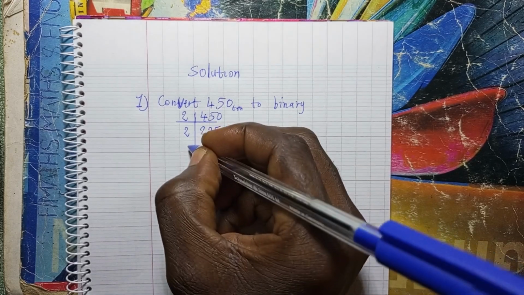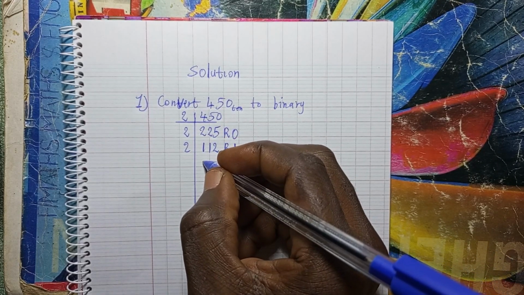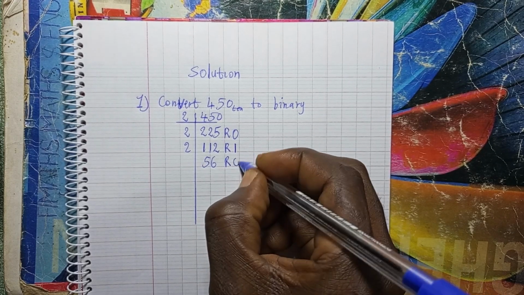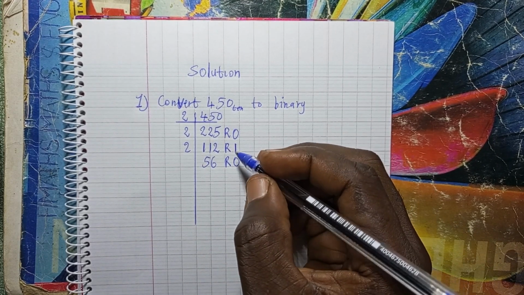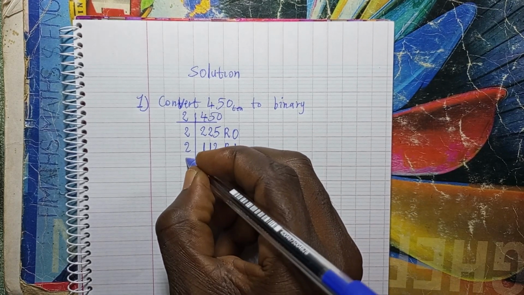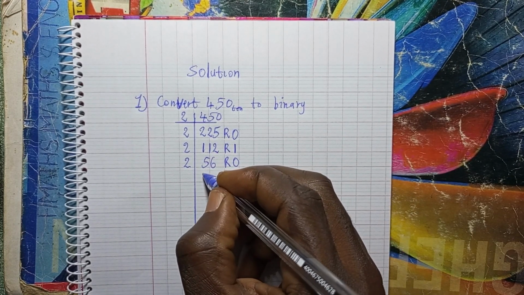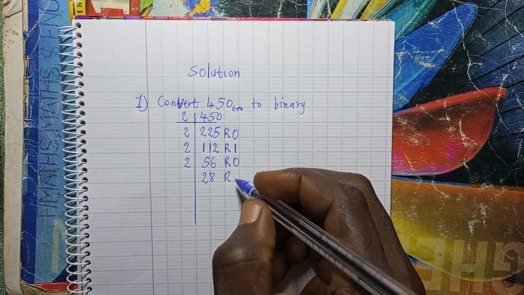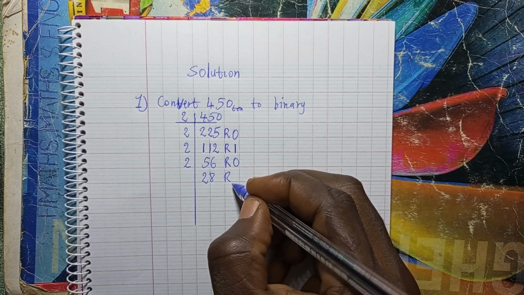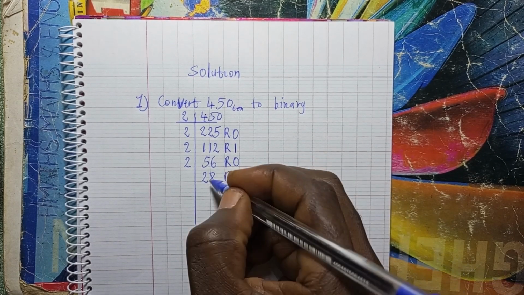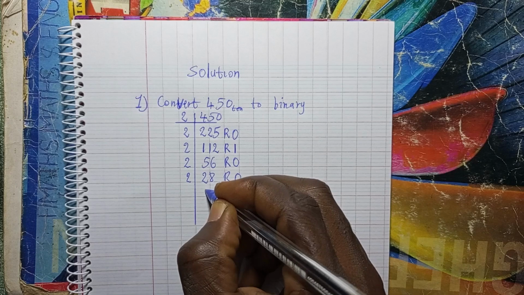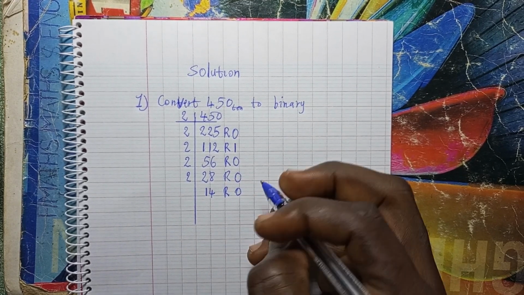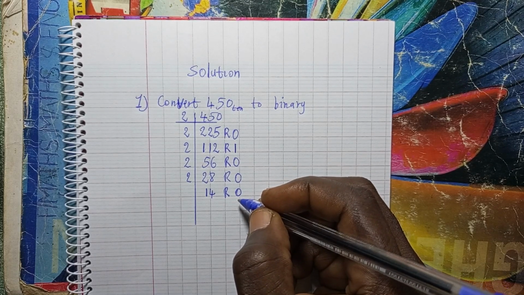And then 112 divided by 2 will give us 56, remainder 0. 56 divided by 2 will give us 28, remainder 0. 28 divided by 2 will give us 14, remainder 0.